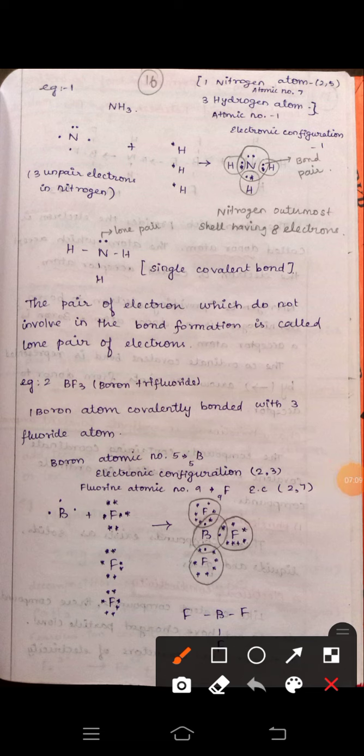So its electronic configuration is 2, 3. Fluorine atomic number is 9, so its electronic configuration is 2, 7. So boron, to attain the stable electronic configuration, how many electrons does it want? It needs 5 electrons. But fluorine, to attain the stable electronic configuration, needs only 1 electron.